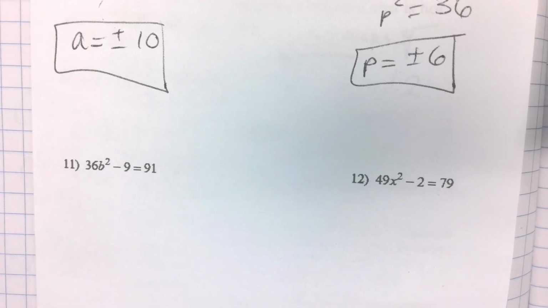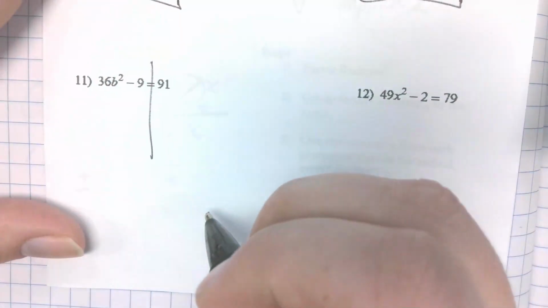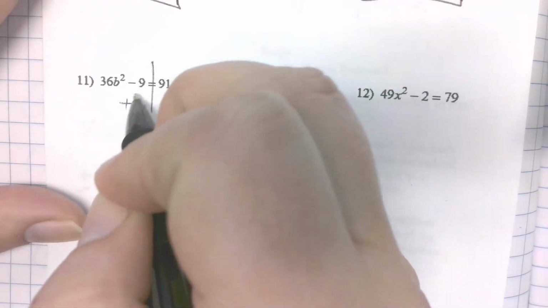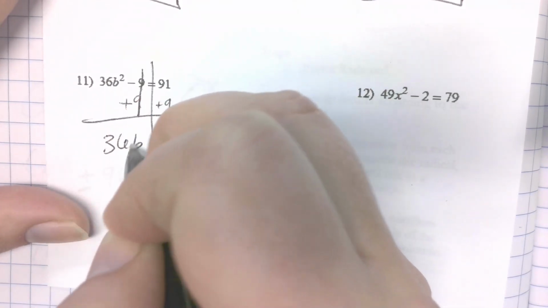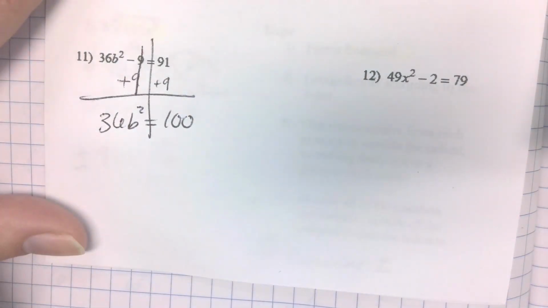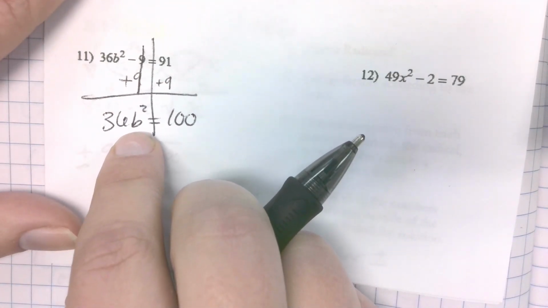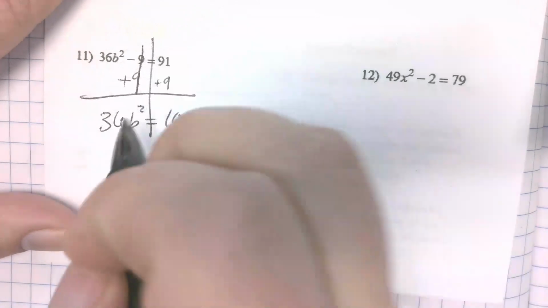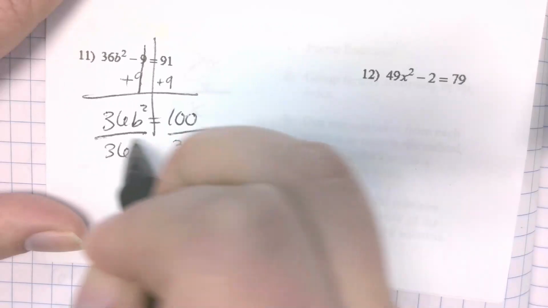All right. You guys ready? All right. Samarian, what's my first step? What's that make on this side? Okay, so I have 36b squared equals 100. Mario, what's my next step? How do I get the b squared by itself? Add, subtract, multiply, or divide? Divide by what? Nope, what's with it? So we're going to divide both sides by 36.